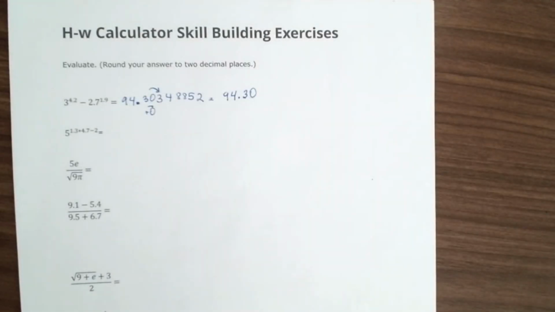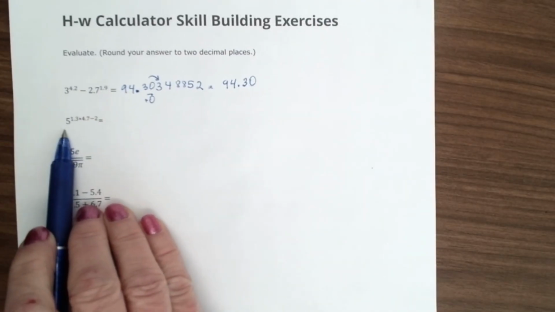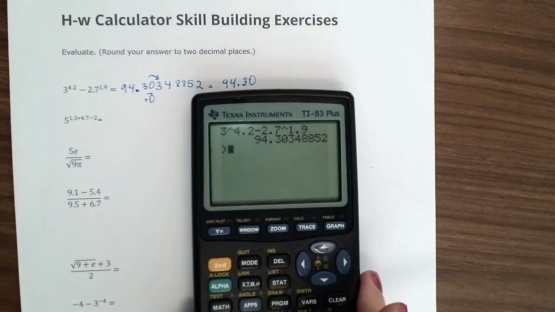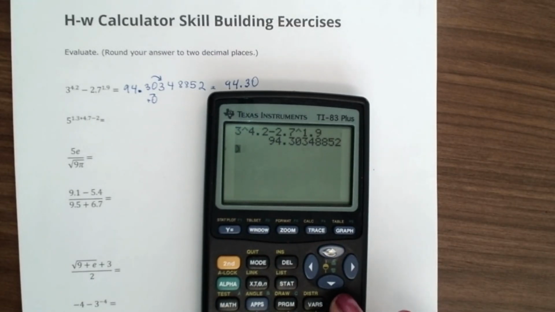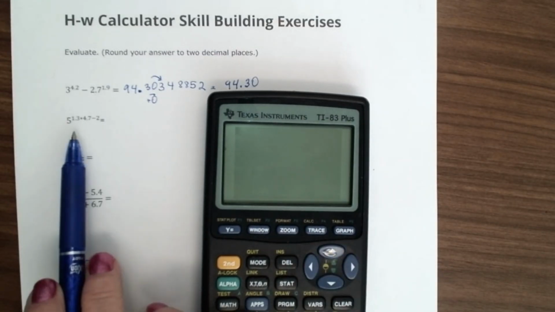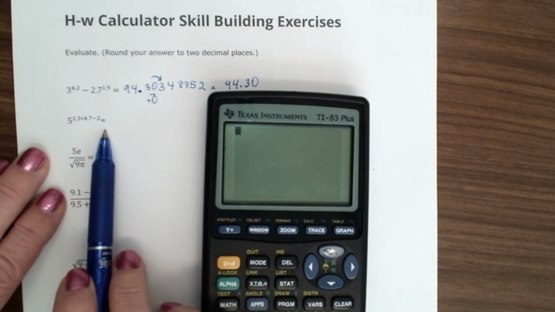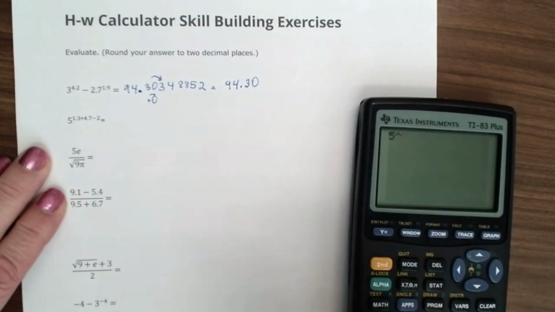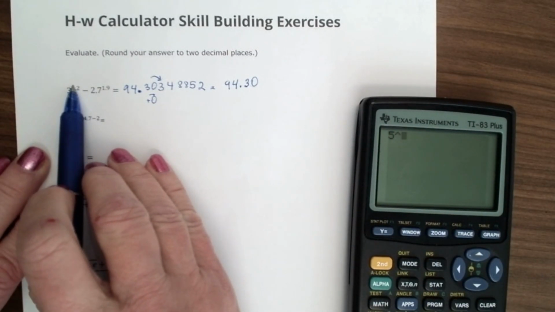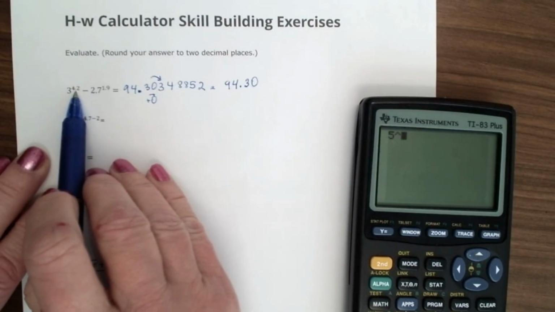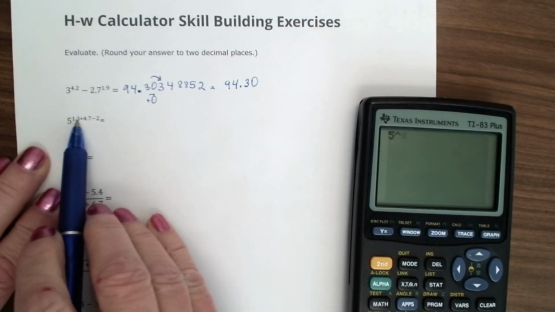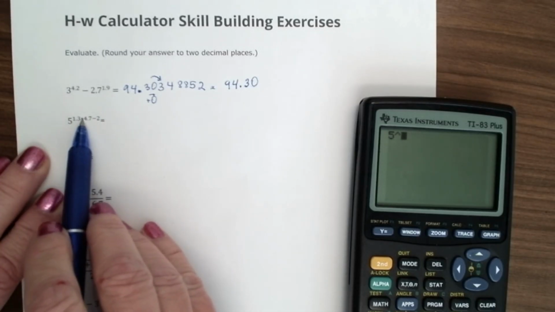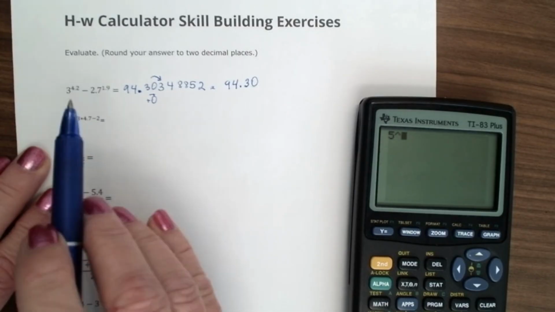The next problem is... Again, you can pause your video and try to do it on your own and then check if you did it correctly. We have 5 to the power. Be careful here. In the previous example, our power was just one number. Here we have 3 numbers and multiplication and subtraction between them.